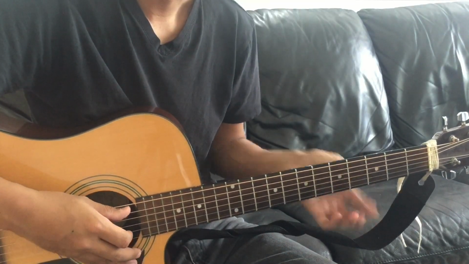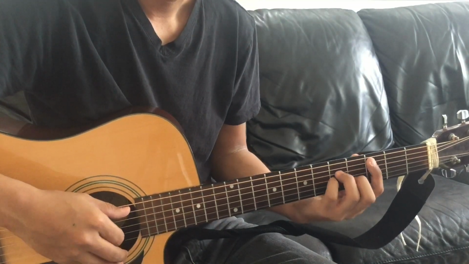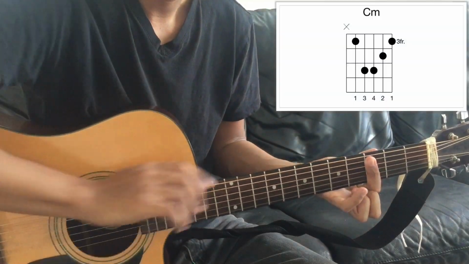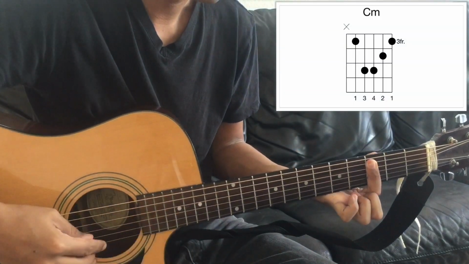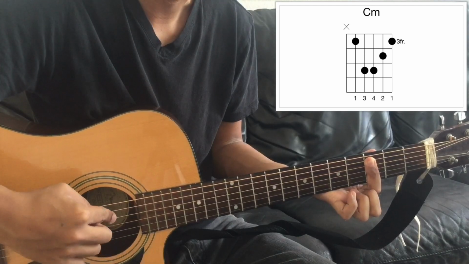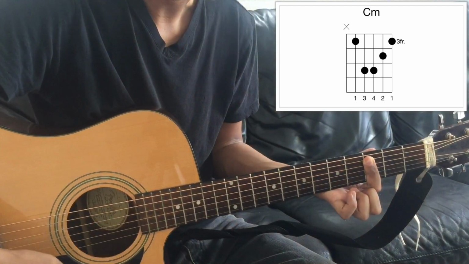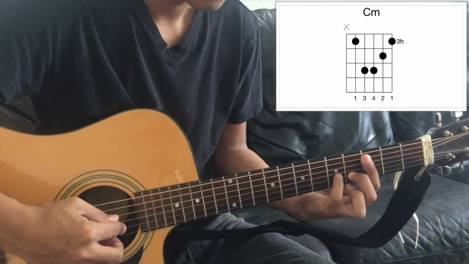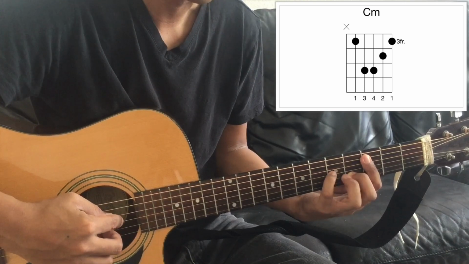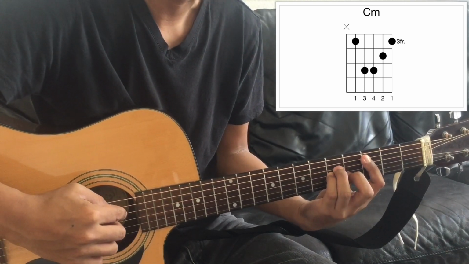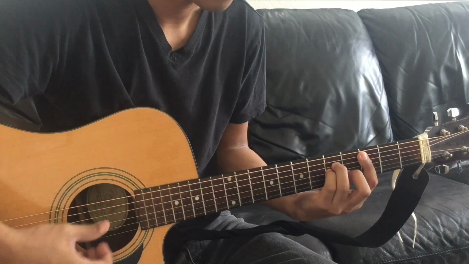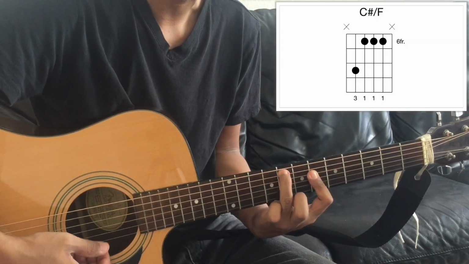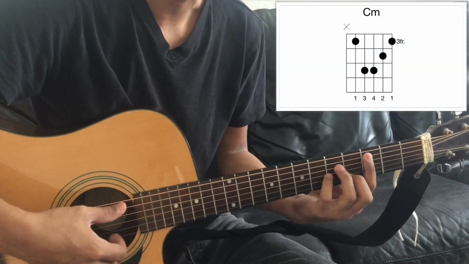Okay, the second chord is the C minor chord, which I'll be playing the same way that you're all probably familiar with. That's barring your pointer finger on the 3rd fret of the 1st, 2nd, 3rd, 4th, and 5th strings, and then middle finger on the 4th fret of the 2nd string, pinky on the 5th fret of the 3rd string, and ring on the 5th fret of the 4th string. Okay, so we have these two chords, C sharp with an F bass, and C minor.